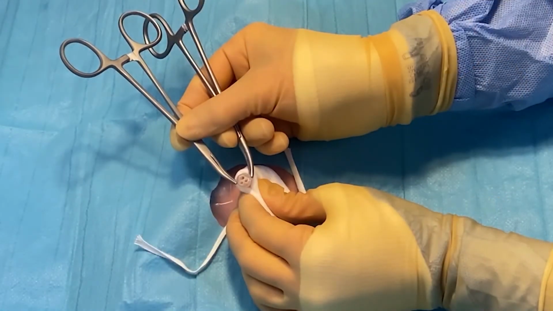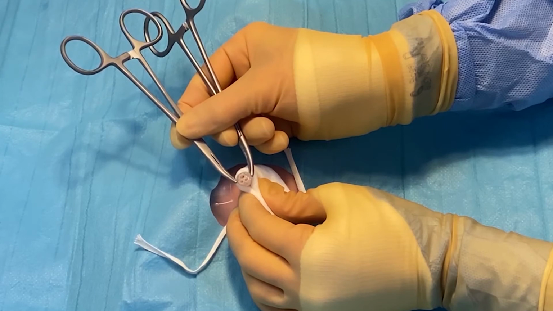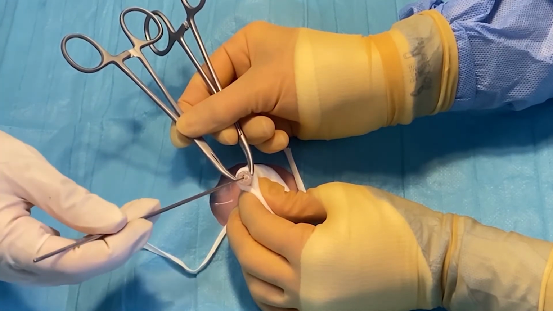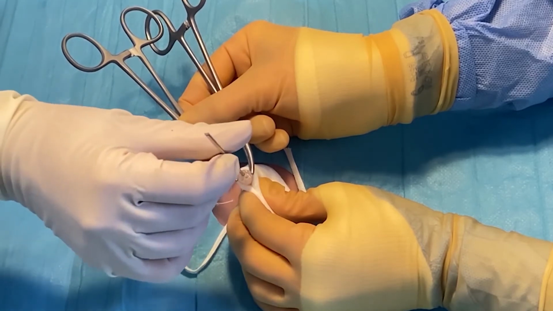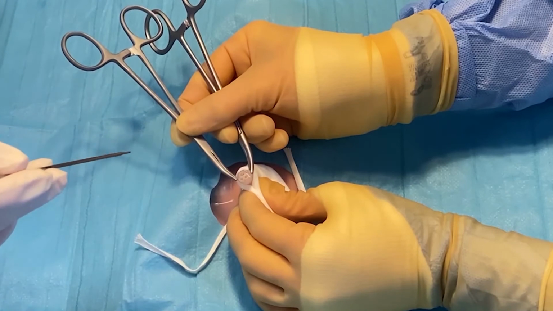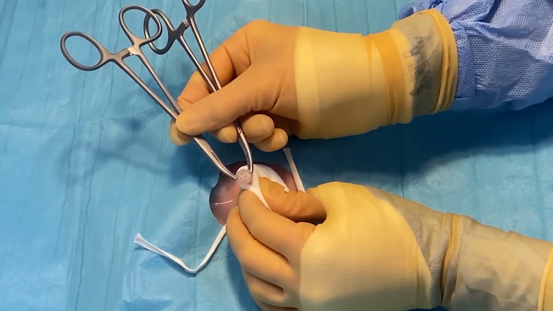So now it's time to insert our lines, and I'm going to start by inserting the UVC. So I've located my vein, and I'm just going to very gently dilate the opening. It's important that this isn't inserted too far or with force, as you don't want to create a false passage.